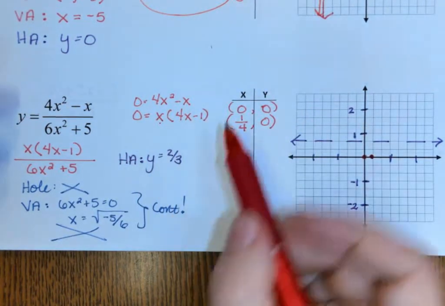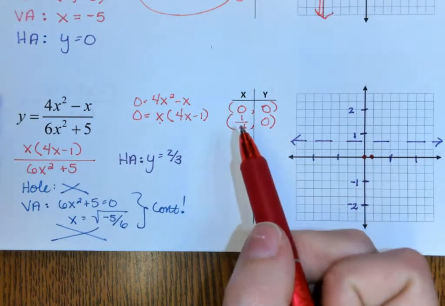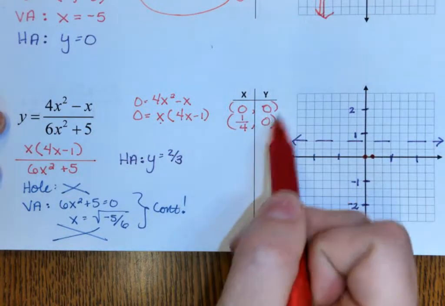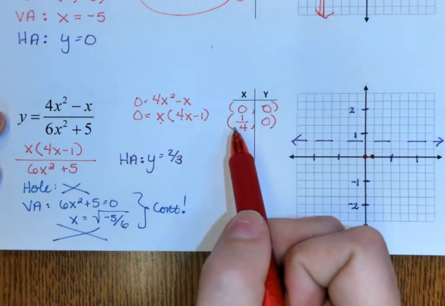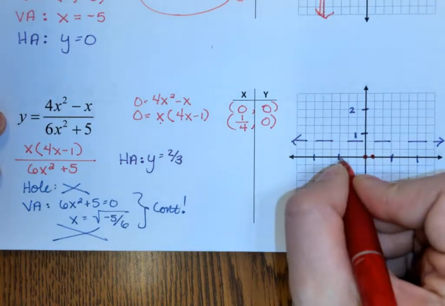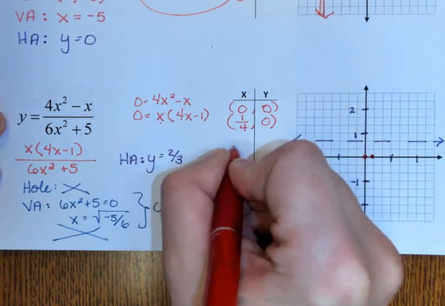All right, the great thing here is the next point I would have needed to find was my y-intercept, which I also have already, because it's (0, 0). So I'm just going to find a couple of points. Let's see what happens when I plug in -1 and +1.